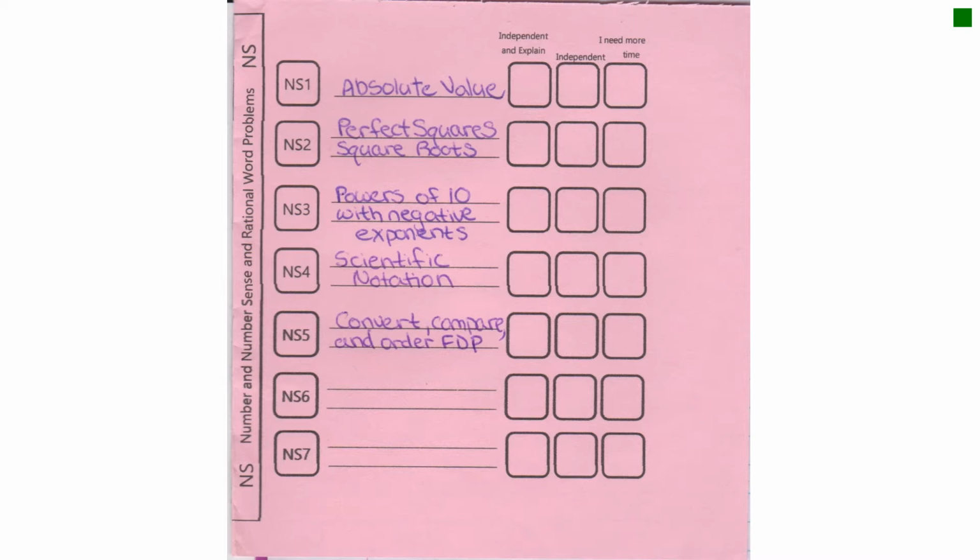So the first topic was NS1, which was absolute value. Topic 2, NS2, was perfect squares and square roots. Our third topic was powers of 10 with negative exponents. And our fourth topic that we just finished was scientific notation. Those were the first 4 topics of this unit, and that's what you just took the quiz on.